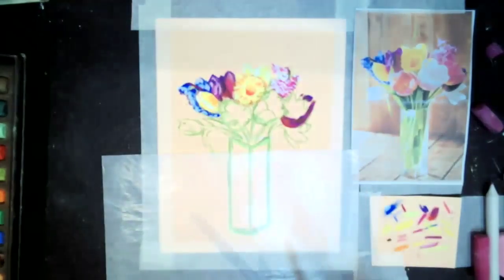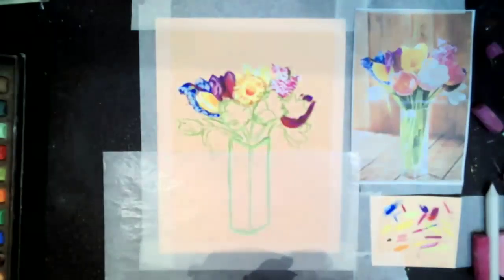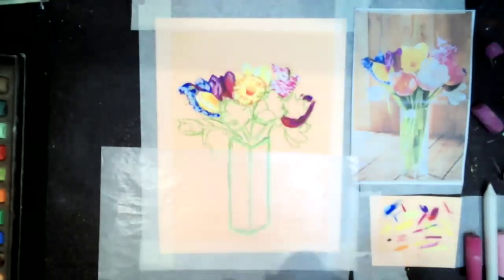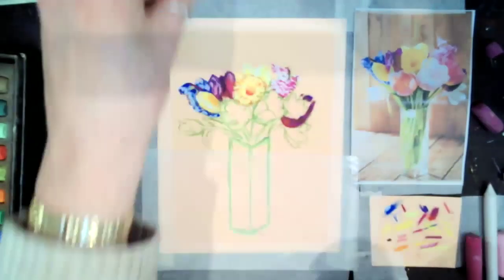So yeah, we end up with best fit as well, which is great. It's really good for us to try best fit because we'll be a bit more bold with our colour choices than we would normally be with paint. With paint, we would definitely mix that.